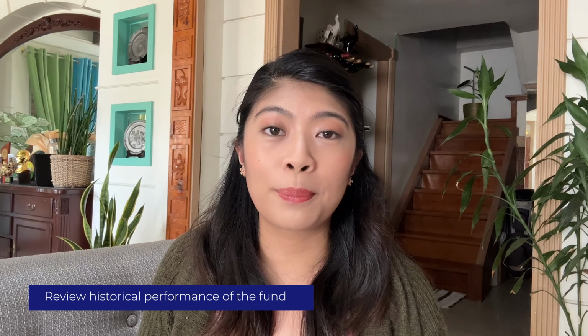Another one is use the auto invest feature. Maganda ito for peso cost averaging. I can talk more about this on a separate video. Always review the historical performance of the fund. Consider your timeline. The longer you stay invested, the better the results.